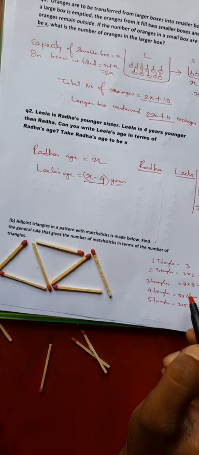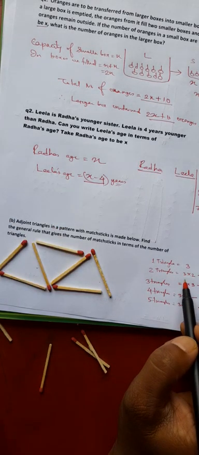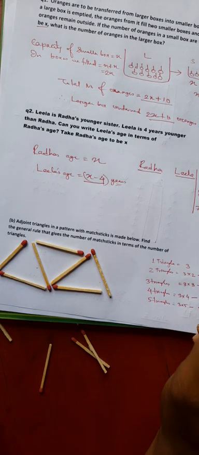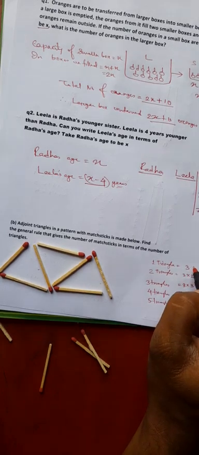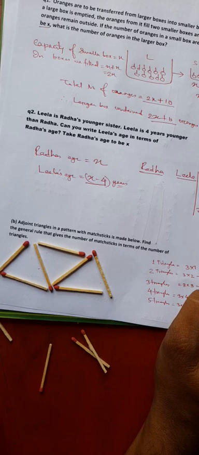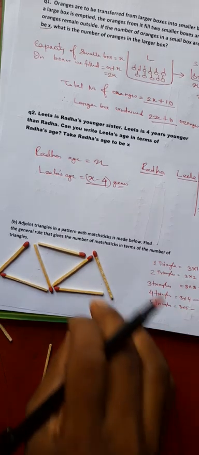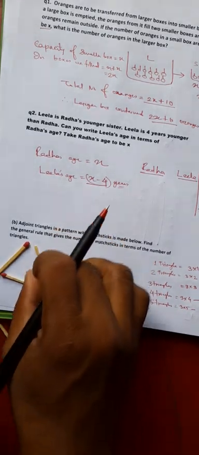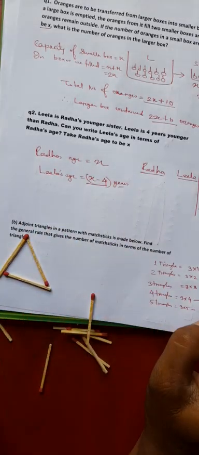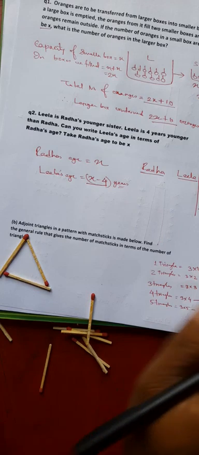So now you consider this pattern. This number, it is a constant. For one triangle, we are using 3 multiplied by 1 sticks, but we are not replacing any stick. We are replacing 0 sticks. For one triangle, you are using 3 sticks, and you are not replacing any stick, right? 0 sticks.